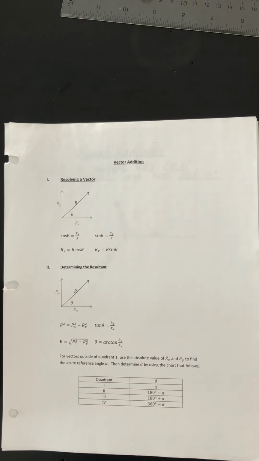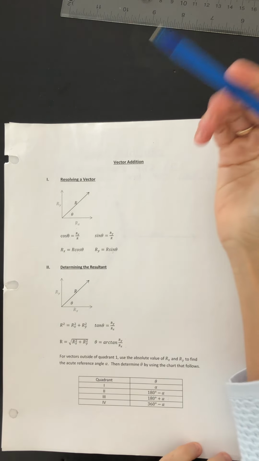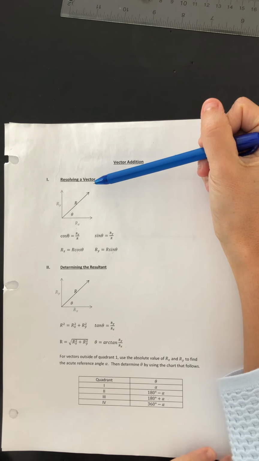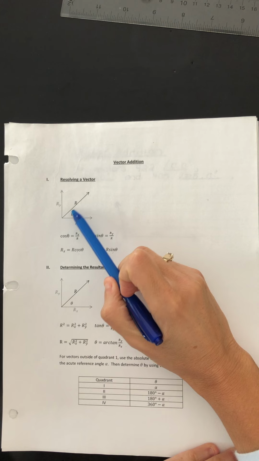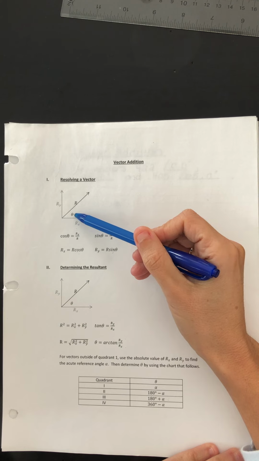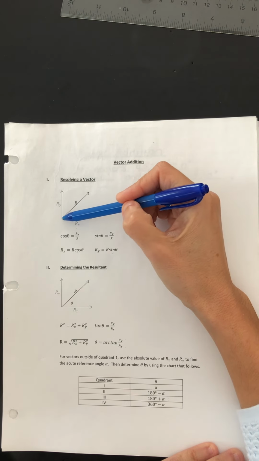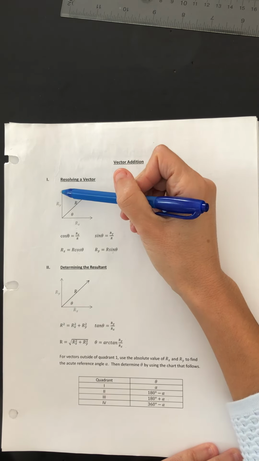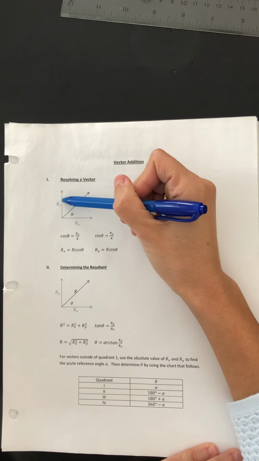Okay, good morning class. In this last video of the course, we're going to look at a method for adding vectors. And in the method I present, I'm going to be using two main parts. One is resolving the vector into its components. So that means taking this vector here situated at an angle of theta and writing down how much of it acts in the horizontal direction, that will be Rx, and how much is acting vertically, and that will be Ry.